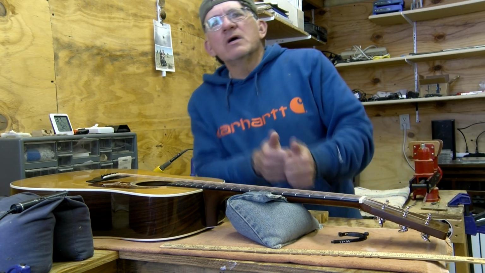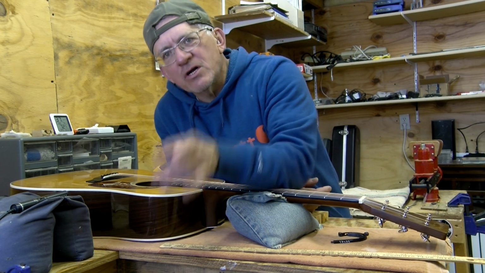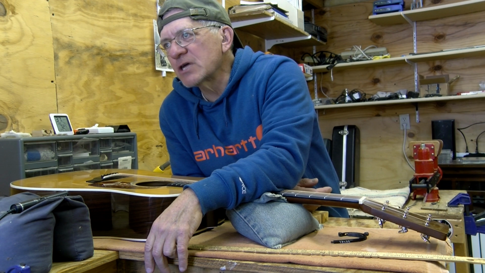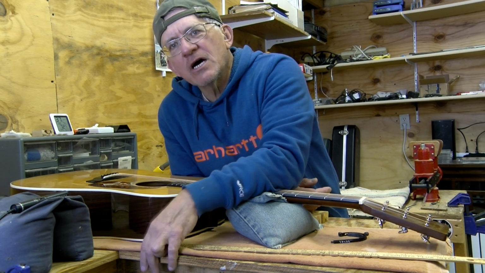And when you drop to 10, raise your action up, which is exactly what Rene Martinez did to Stevie Ray Vaughan's #1 Stratocaster the first time it walked into Charlie's Guitar Shop.